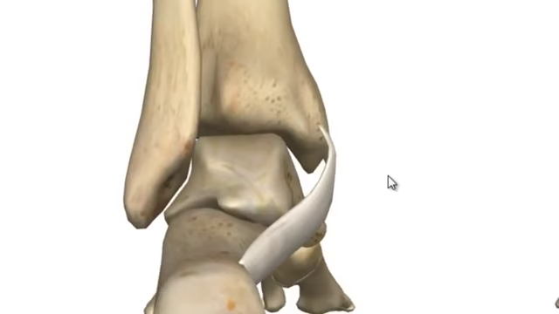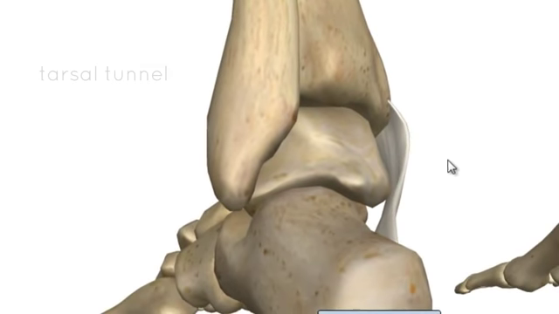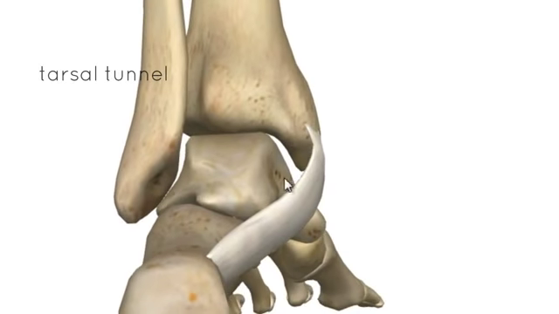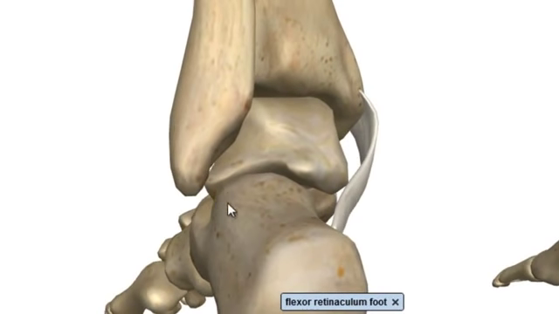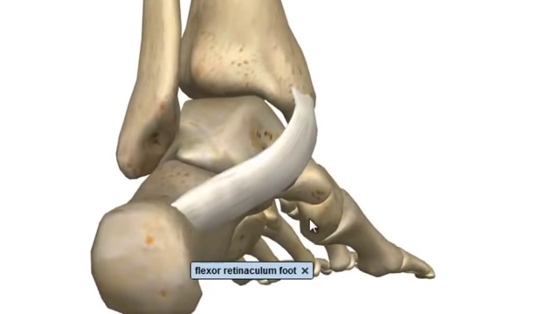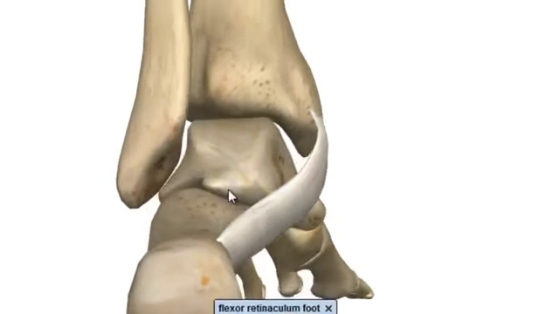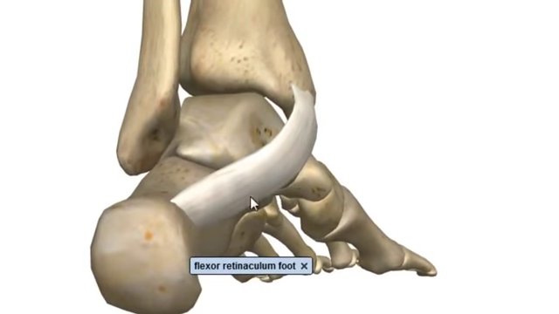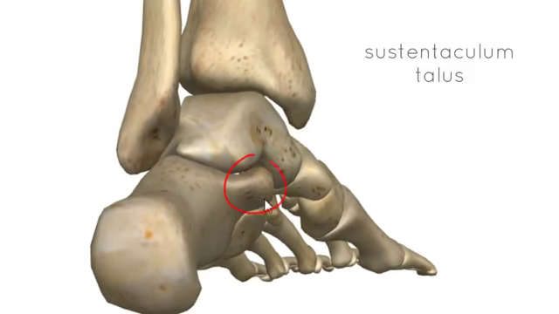This area underneath the flexor retinaculum is the tarsal tunnel. So you've got this depression between the medial talus and the medial malleolus, and you've got this area posteriorly and medially on the calcaneus, and the shelf of bone, the sustentaculum tali. This area underneath the flexor retinaculum is the tarsal tunnel.